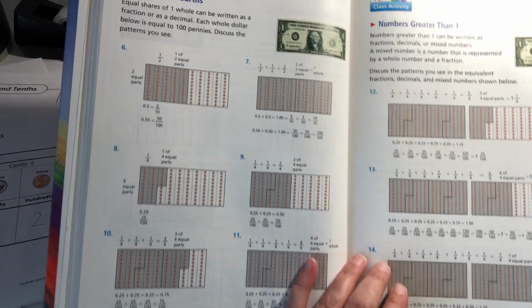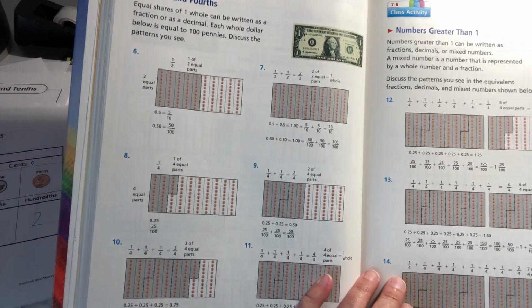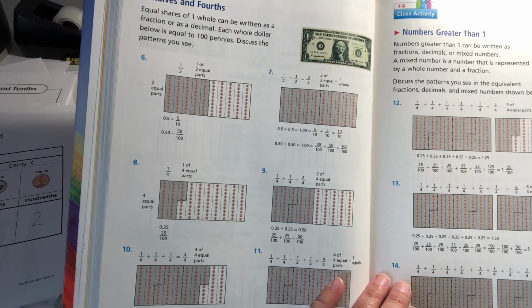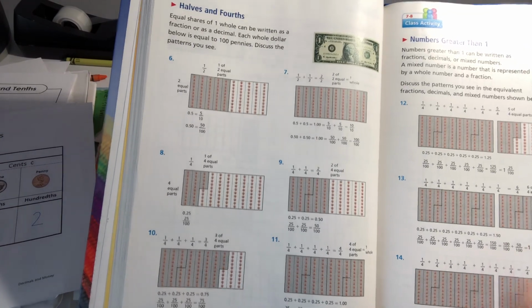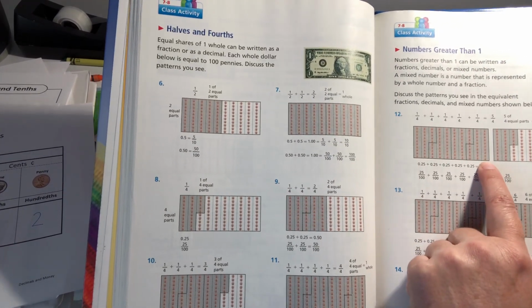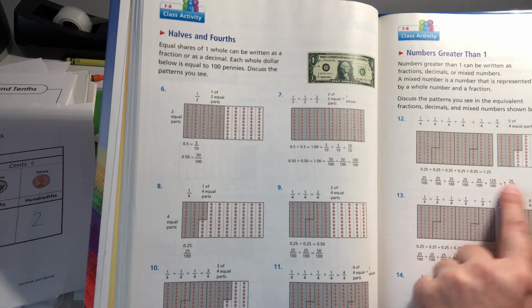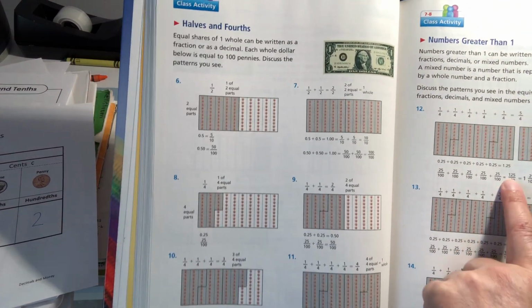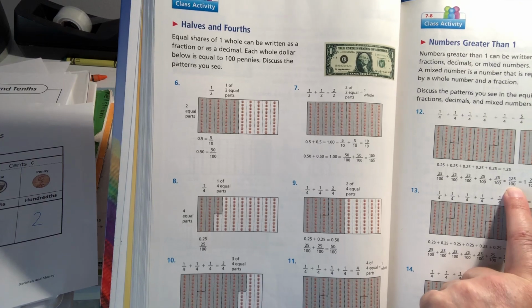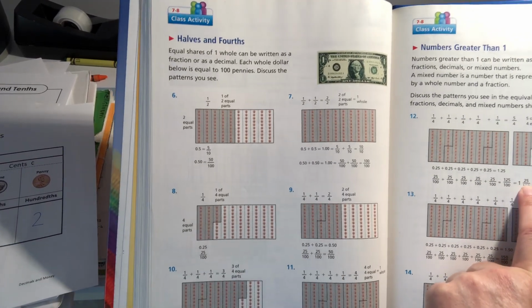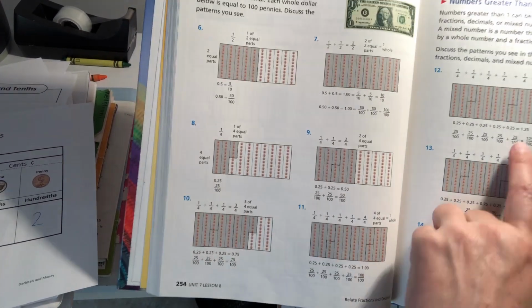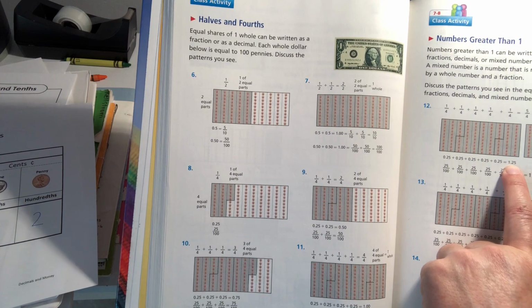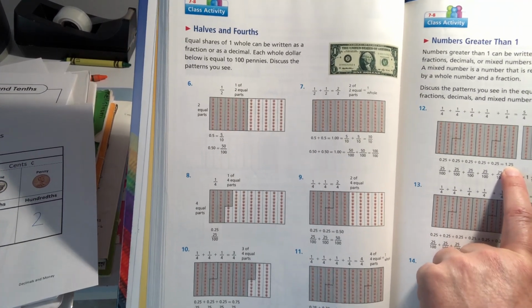On the next page that you'll be assigned, it says to discuss the pattern you see in equivalent fractions, decimals, and mixed numbers. So this time it goes through more than one whole. So here's one whole dollar, or one whole set of 100 pennies, plus 25 more here, which would be 125 over 100. It would be one whole with 25 left over. They show you how to write that as a decimal, one whole dollar and 25 hundredths of the next dollar.